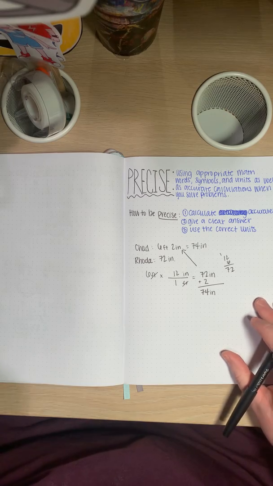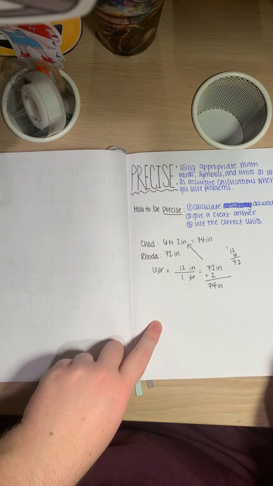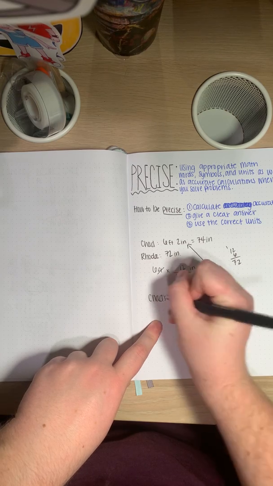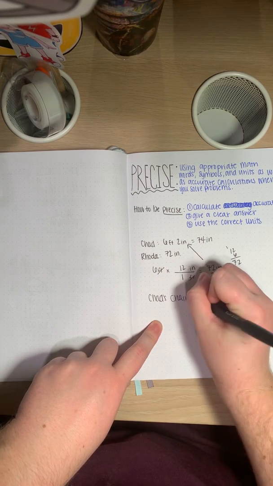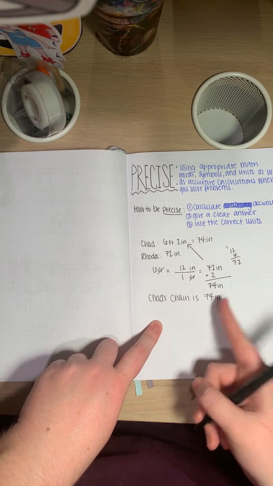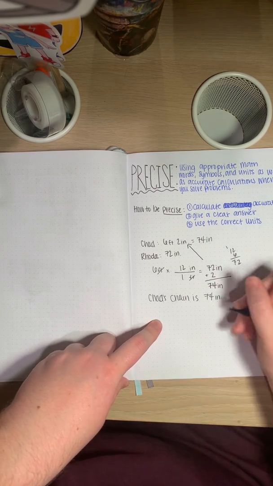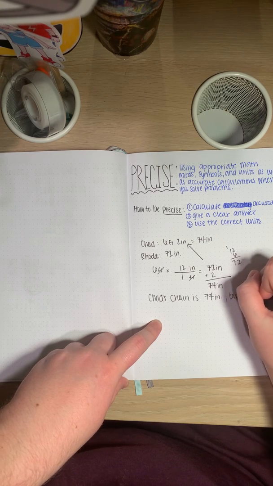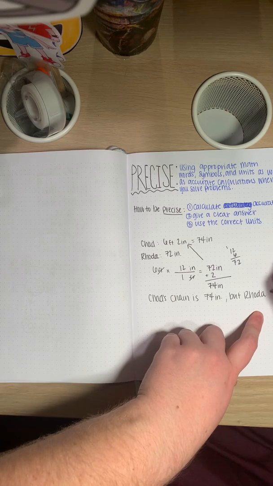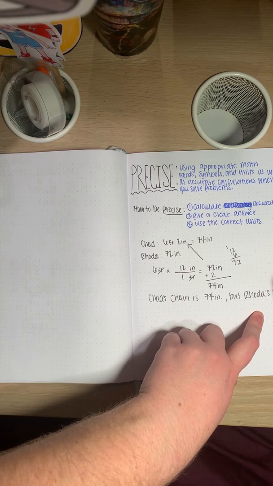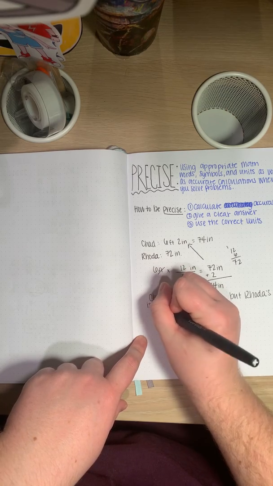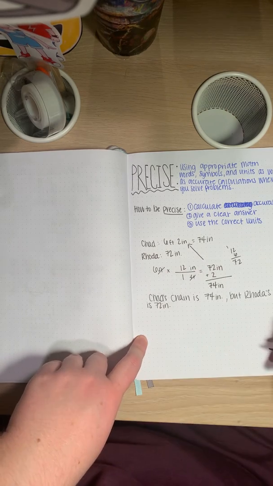So Chad's chain, we know, is 74 inches. Units, make sure we have those. But Rada's chain is 72 inches.